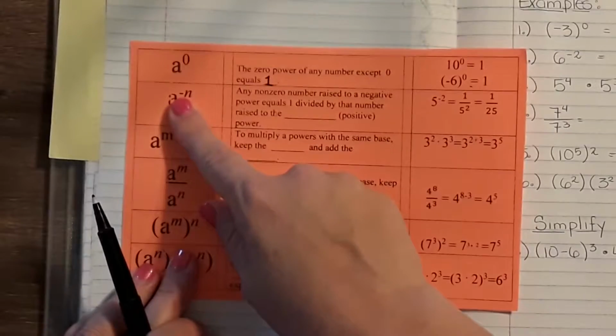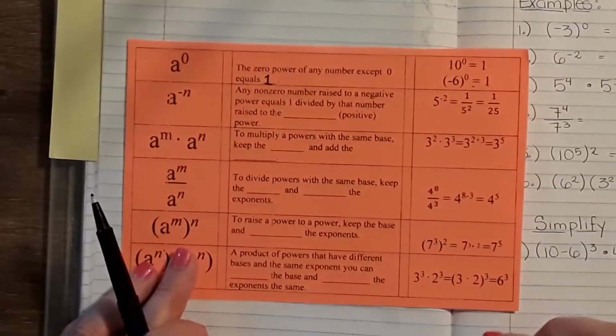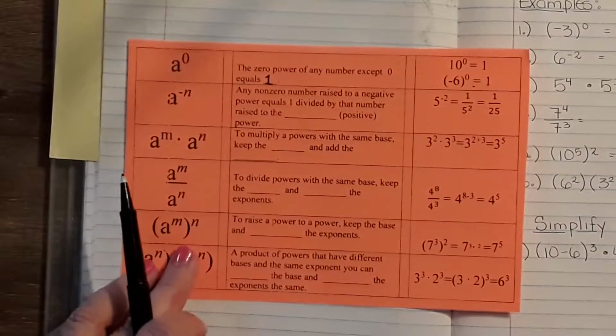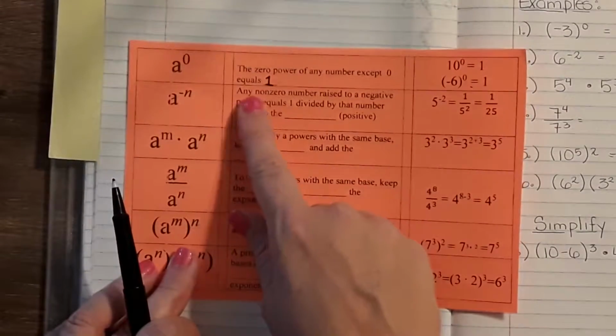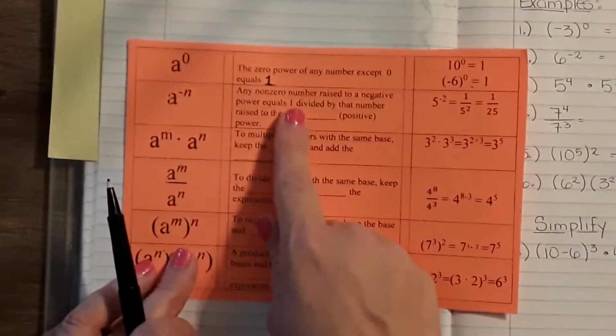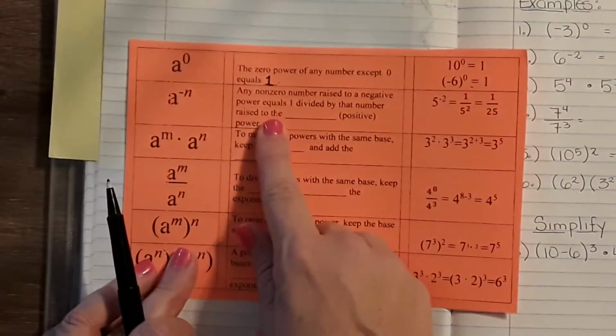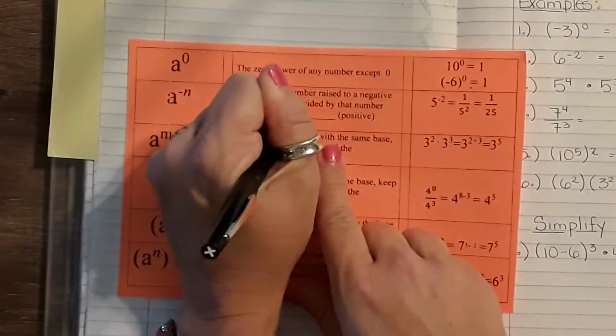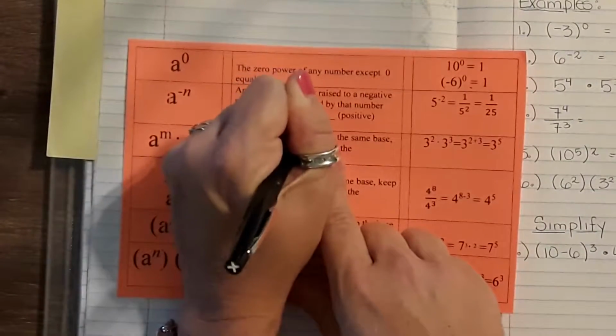A to the negative n. I cannot have a negative exponent, so what I'm going to do is I need to change it into a fraction. So any non-zero number raised to a negative power equals 1 divided by that number raised to the opposite positive power. So write the word opposite.